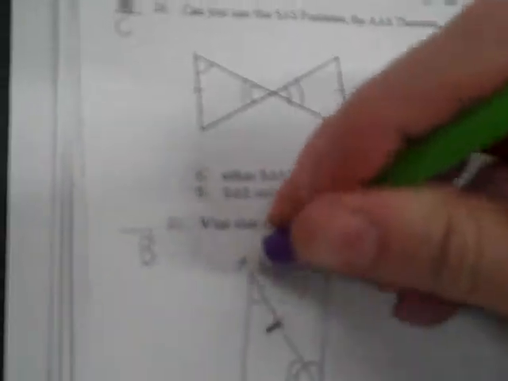Actually, hold on a second. I don't like how I'm explaining this. Let's just start this process over. So ACD congruent to CAB. So ACD.